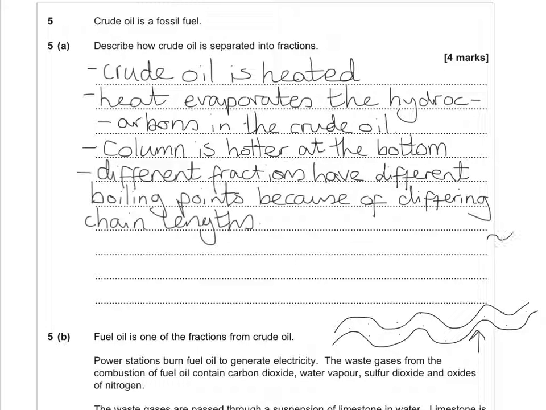If you have shorter chains, you have fewer intermolecular forces, which don't really need a lot of heat to break, so they will have a low boiling point, and they will be the ones that travel the furthest, or travel all the way to the top. Now, because different fractions have different boiling points, they will condense at different points in the tower.